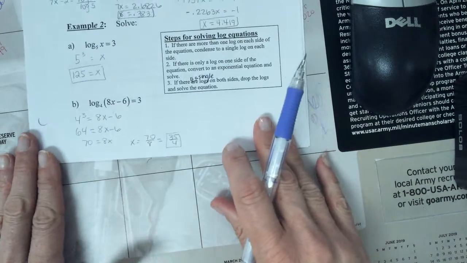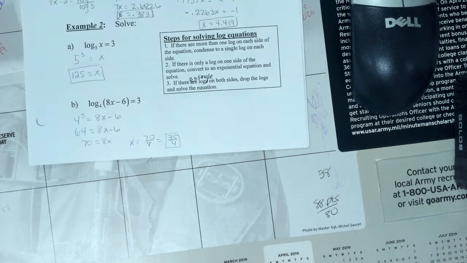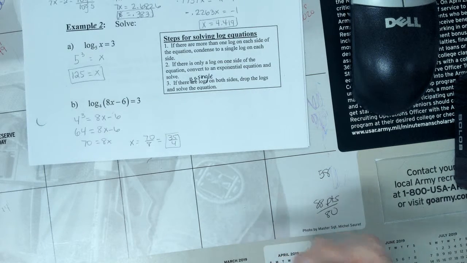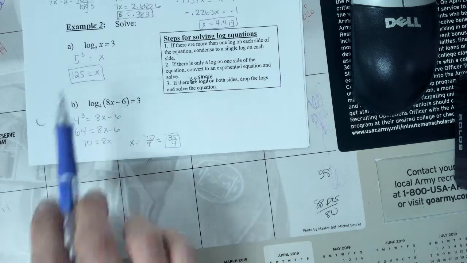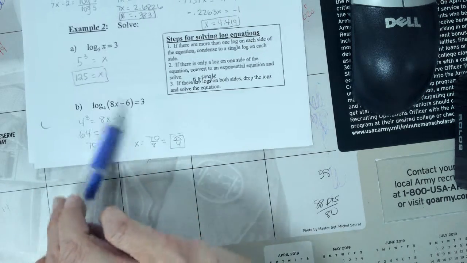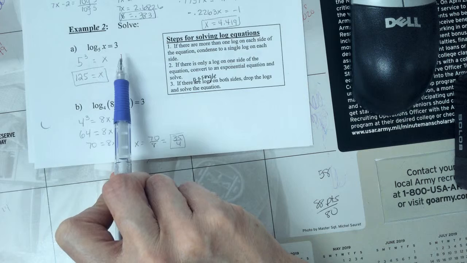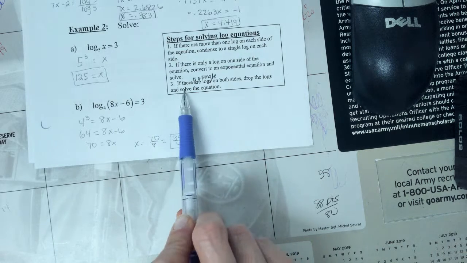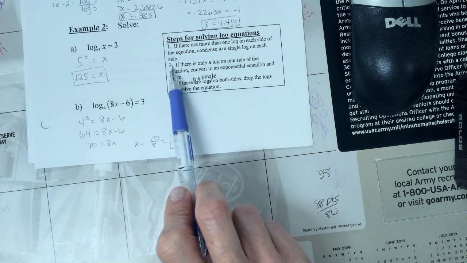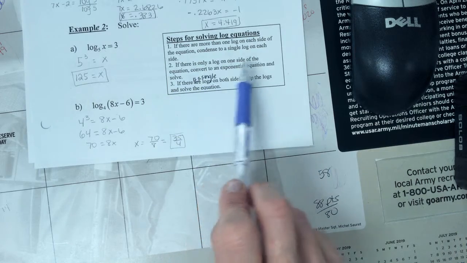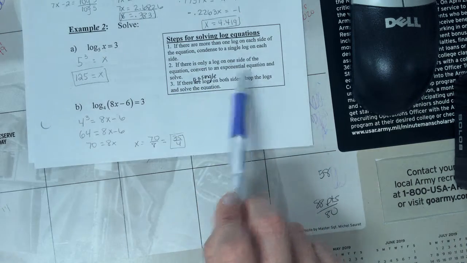Log equations, there's several types. And depending on how the log equation looks, you do different things. So if you have a single log on one side and it equals just a number, that is when you're going to convert. This would be number 2. If there's only a log on one side, you'll convert to exponential and solve.